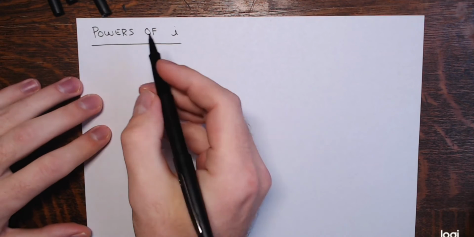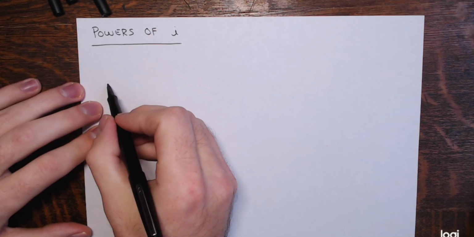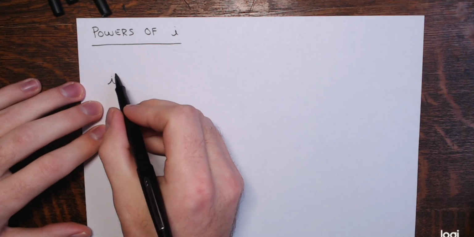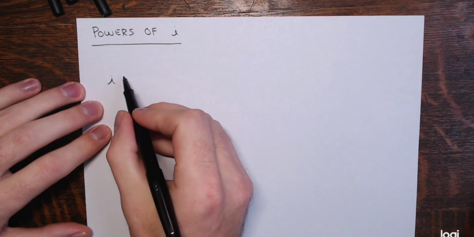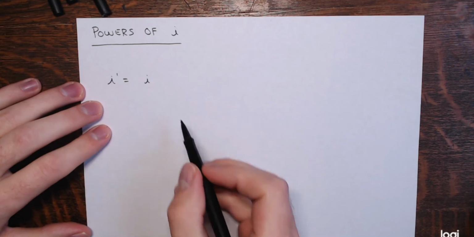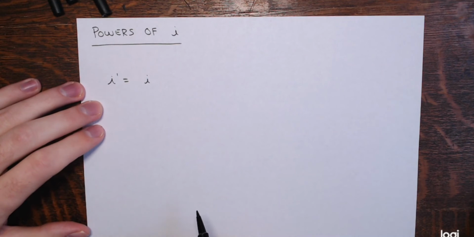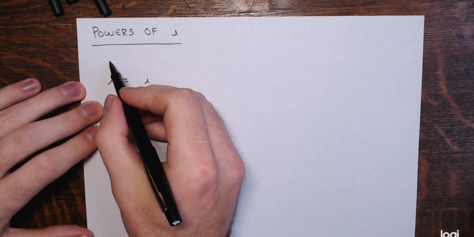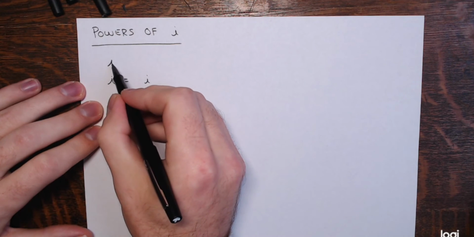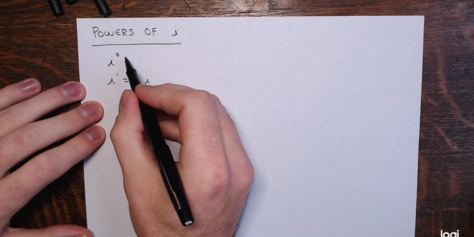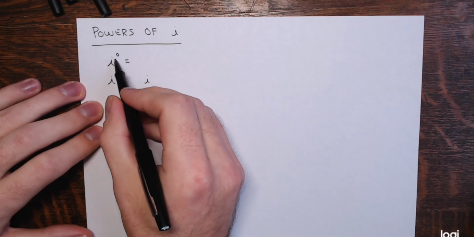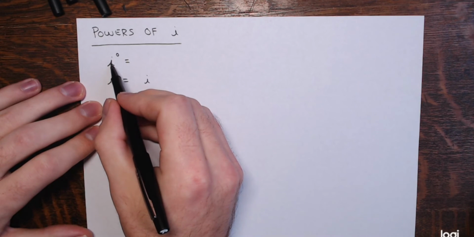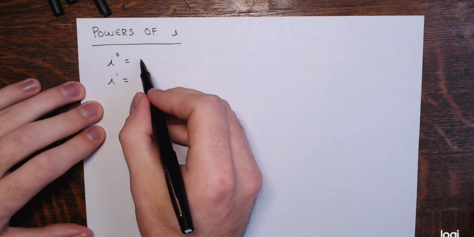Now we know i to the first power is simply i. Anything to the first power is itself. And hopefully you've seen this before too: any non-zero number, and i is not zero, to the 0 power is 1.